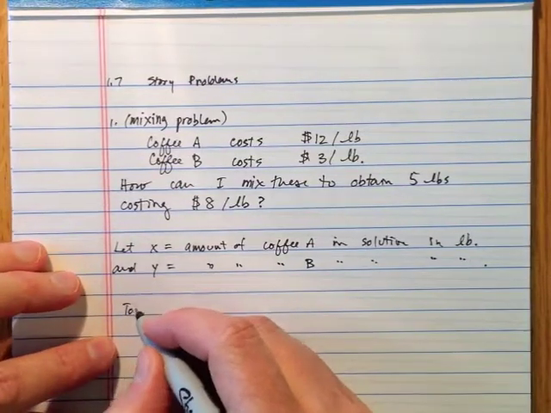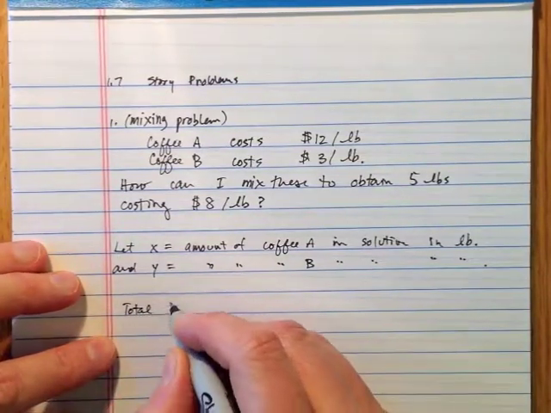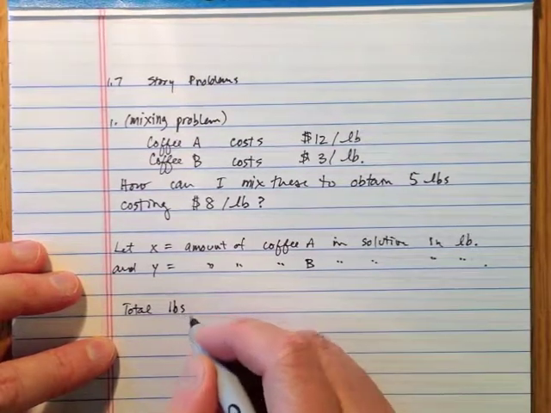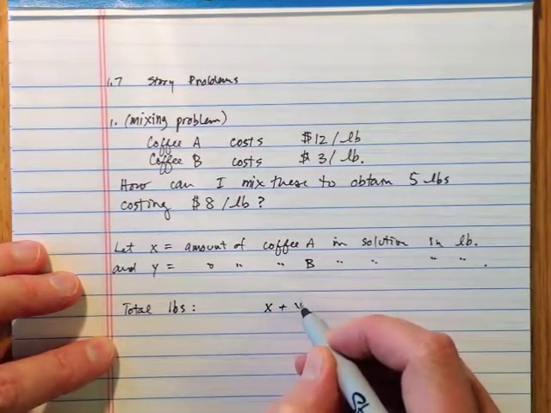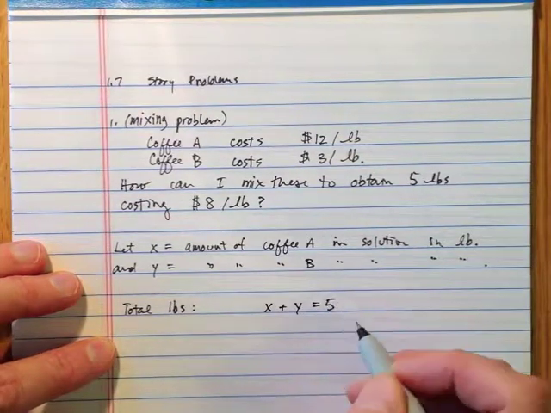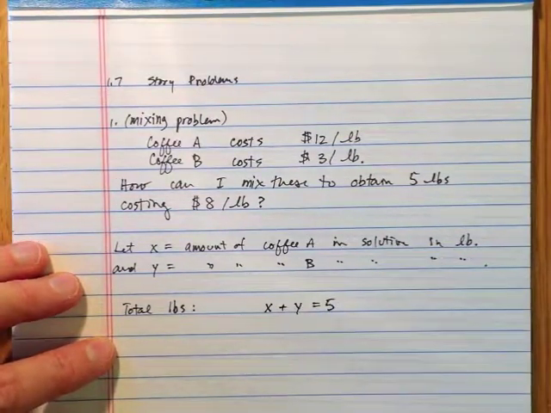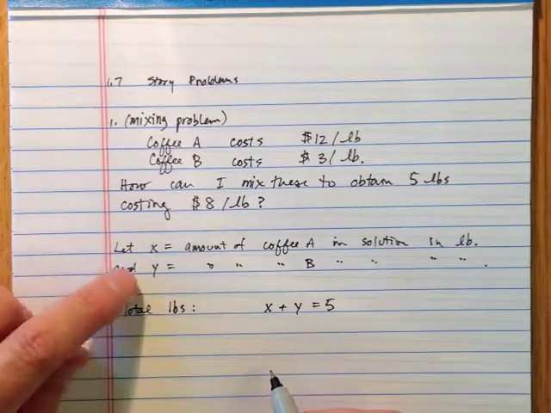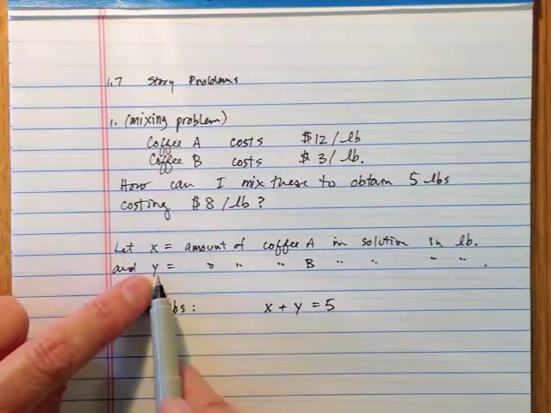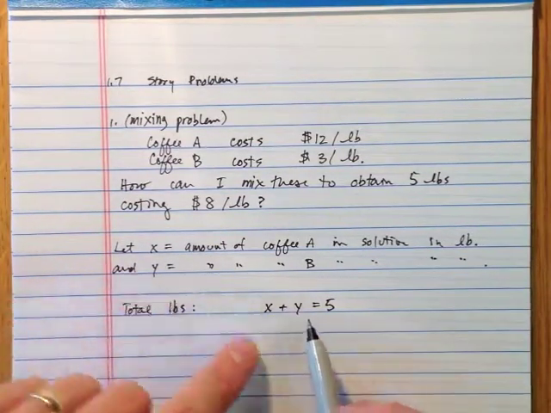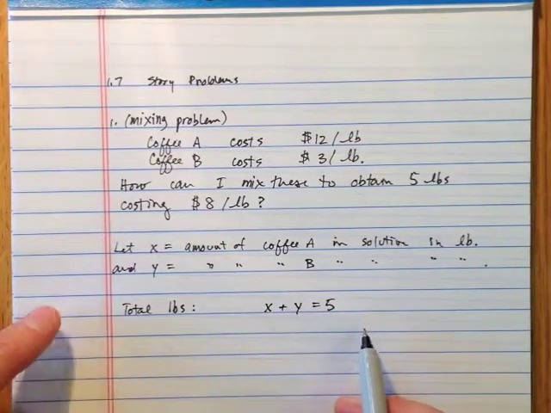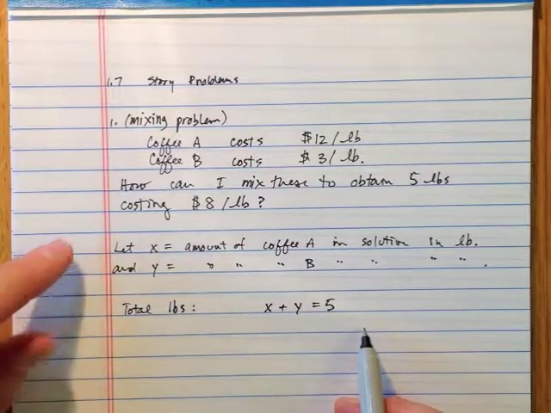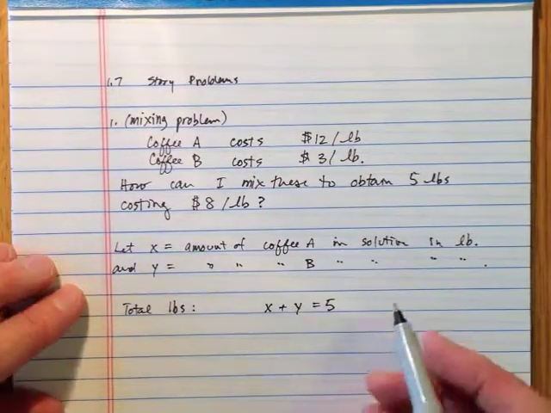One of them is easy. It's the total number of pounds in the mix. I know the total number of pounds is 5, so x plus y has to be 5. In fact, some of you might be saying, why even bother with another variable? Why don't you know y is going to equal 5 minus x. Well, that's true. You could say y has to equal 5 minus x, and you could have the entire equation written in one variable. But just in case that doesn't occur to you, I'm going to write it in two.